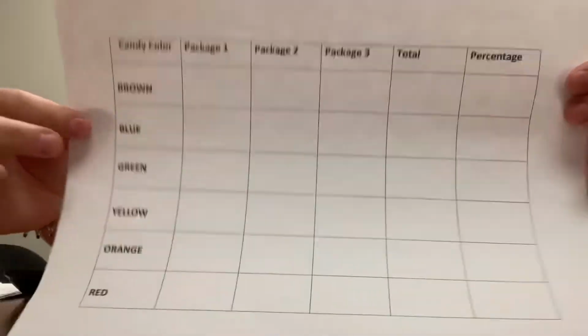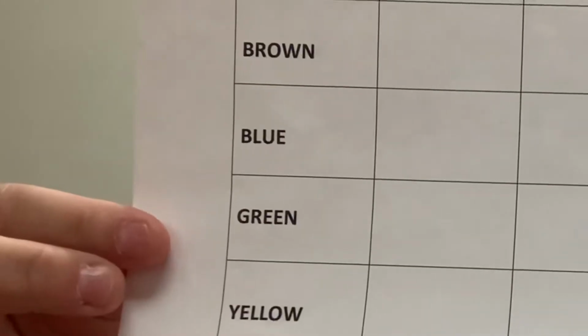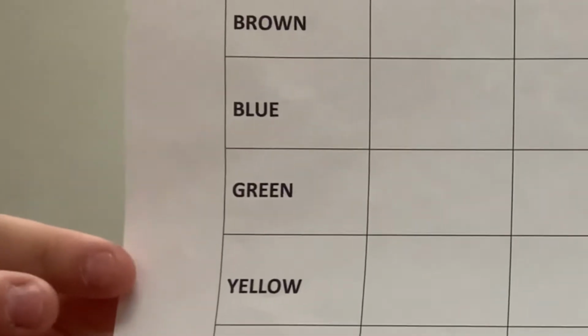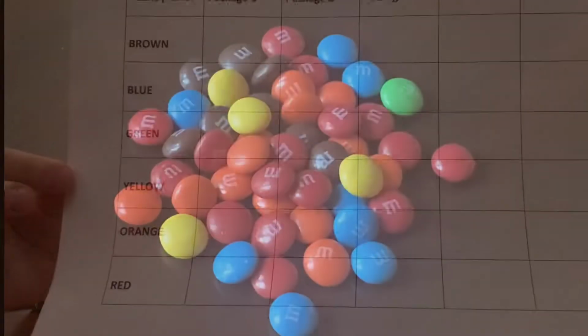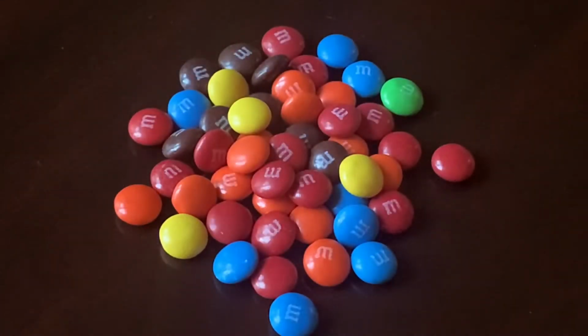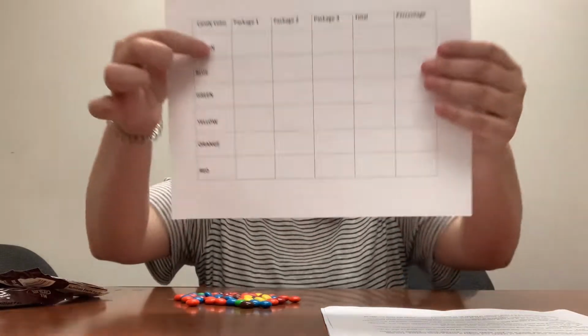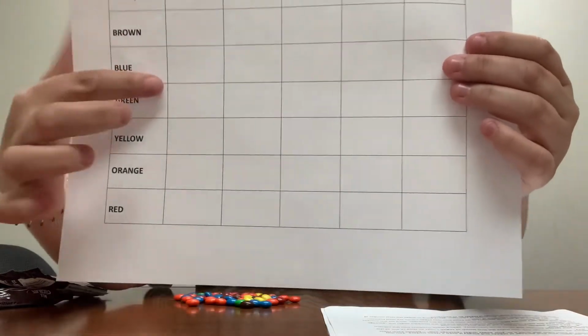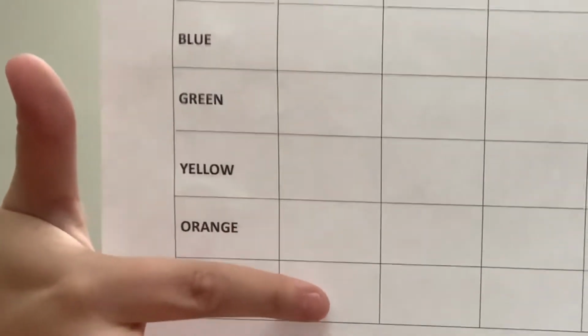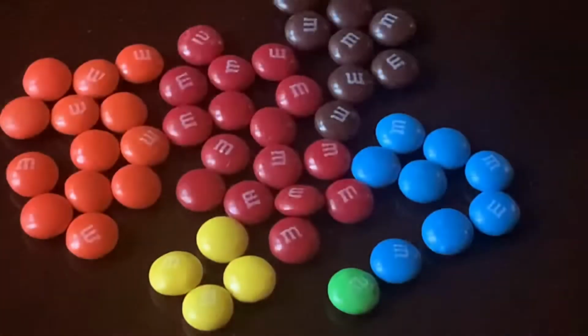And then in the rows underneath the candy color, you're going to want to have your brown, blue, green, yellow, orange, and red. To start off, you'll take your first package of M&Ms and empty them out onto your clean surface. And what you're going to do is separate them each by color and put them underneath package 1 by their individual color. So your brown, blue, green, yellow, all of your colors in this first package row.